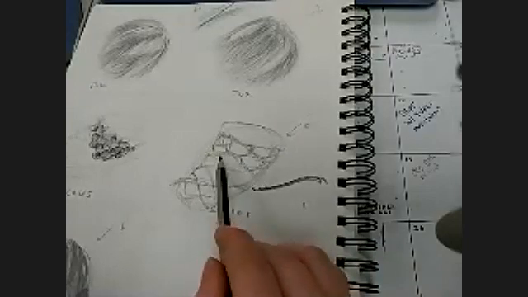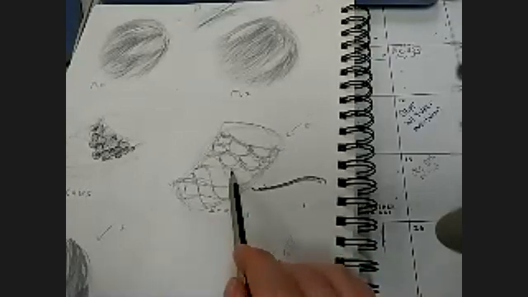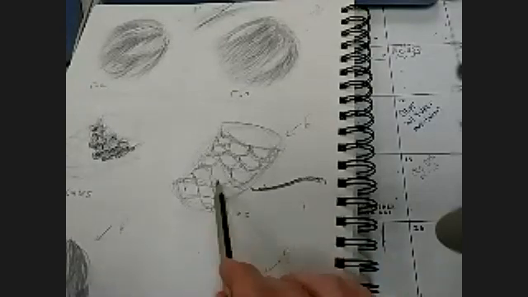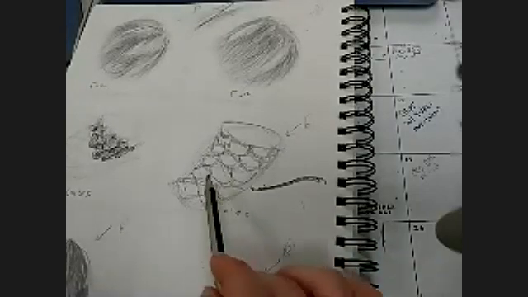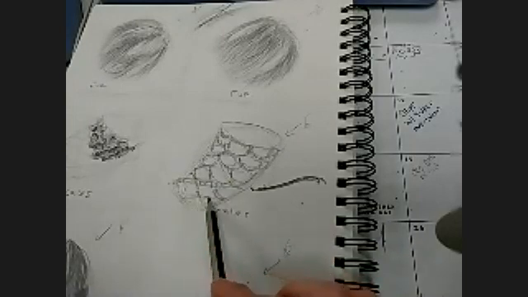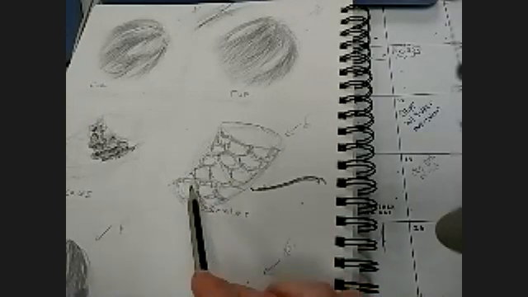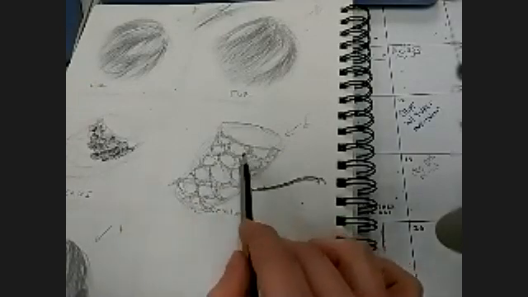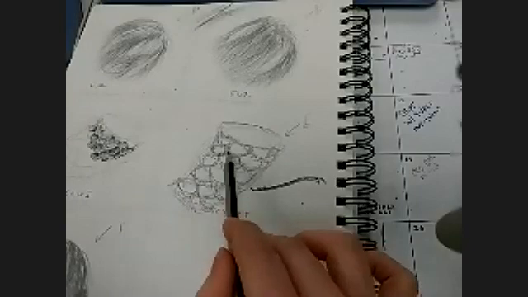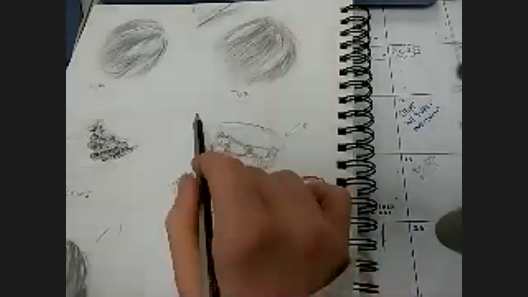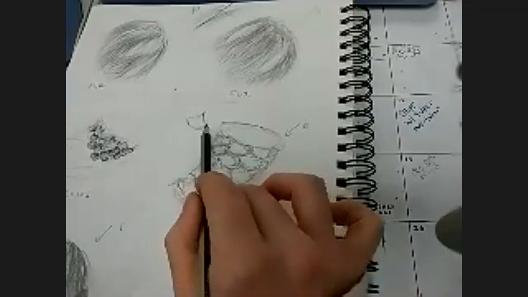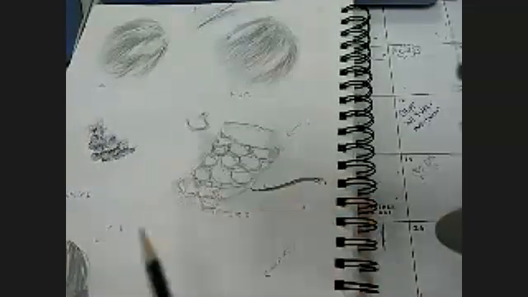Mine are ending up being pretty large. Yours might not be this large on your actual drawings if you are doing a snake or a lizard, some type of reptile. They will probably end up being smaller. So what we're going to start to see is just that basic shape that we associate with scales, which is the curved tops and bottoms like that.